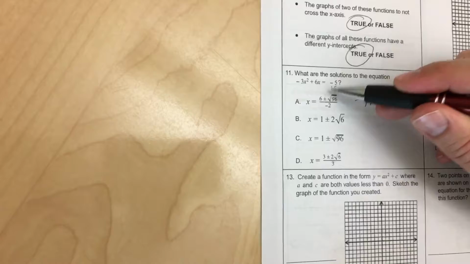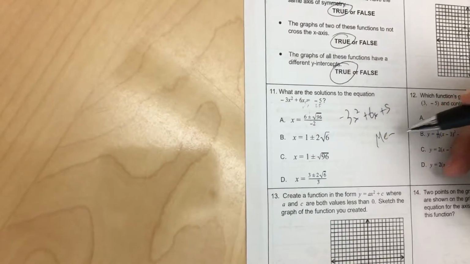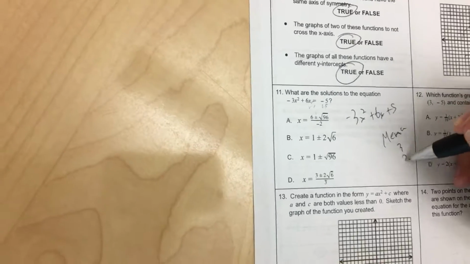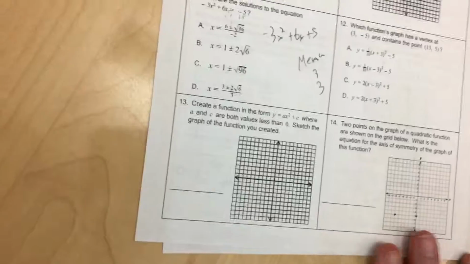Solutions on this one. This would be -3x squared plus 6x, and then the -5, add 5 to each side, plus 5. Enter this under the menu 3, and then figure out which one of these comes closest to that decimal answer.